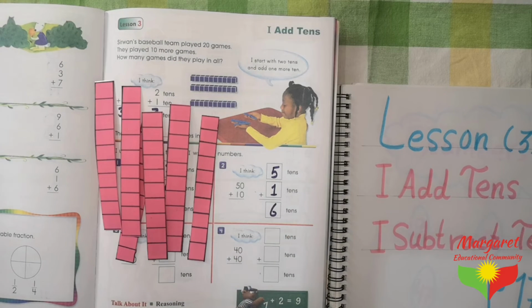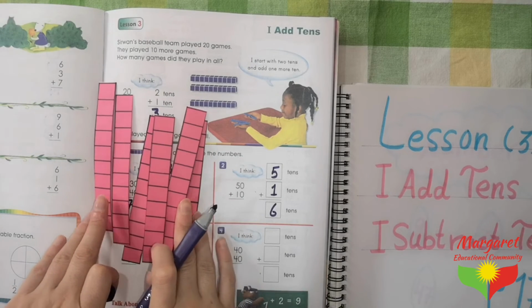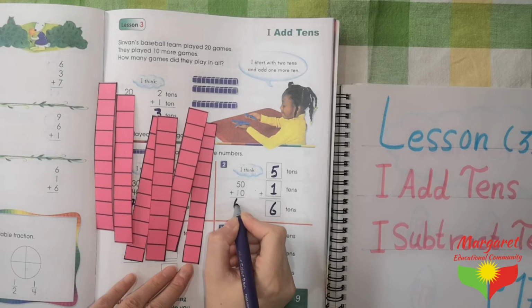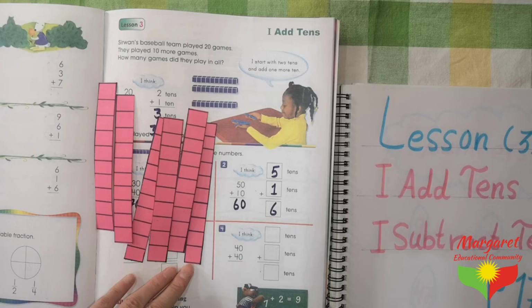Yes, 6 tens. Can you tell me? 6 tens is 60. Good job. So 50 plus 10 is 60.